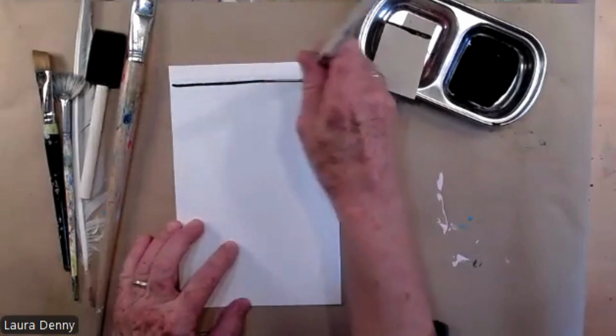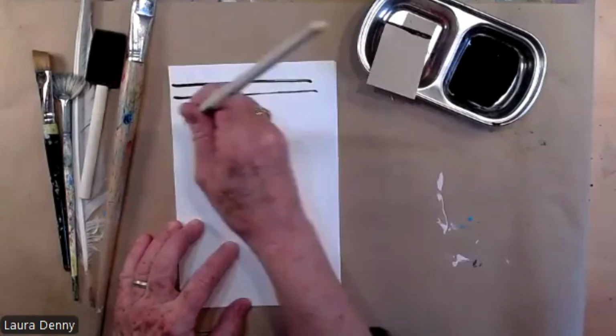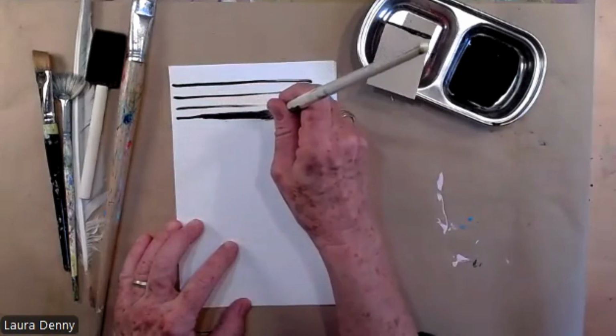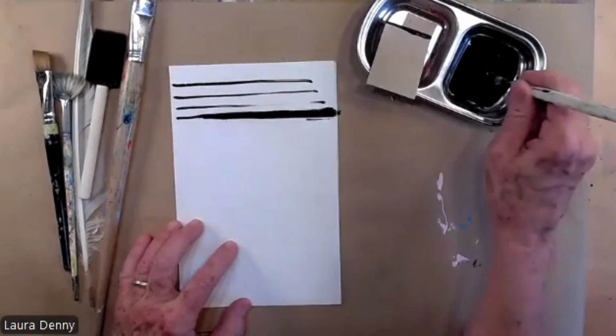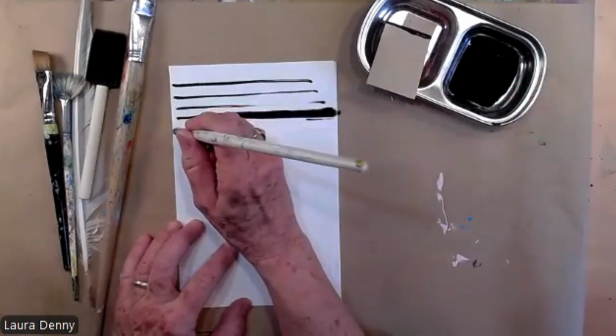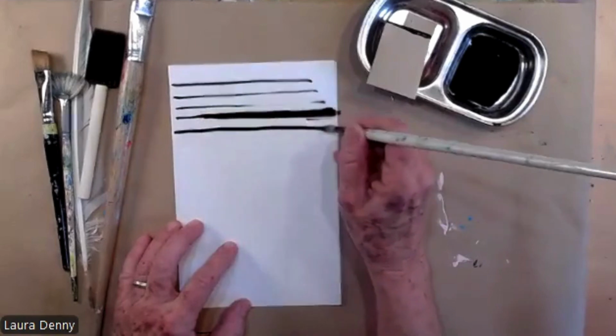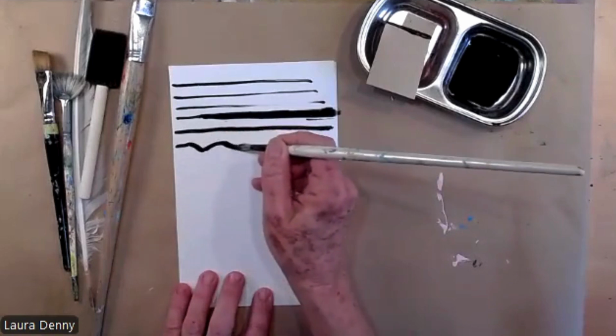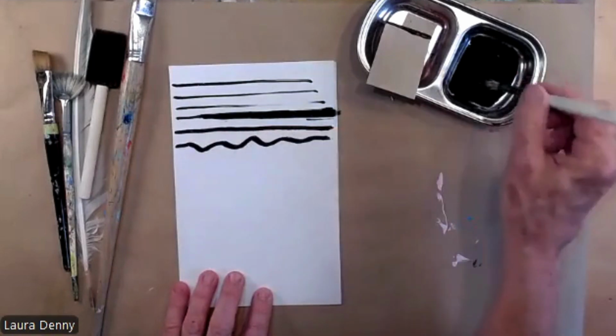I'm just going to start with the tip, see what kind of mark I can get. If I add more pressure, I get a wider mark. This does not even take into account water, right? What's going to happen if we add water or vary the movement?